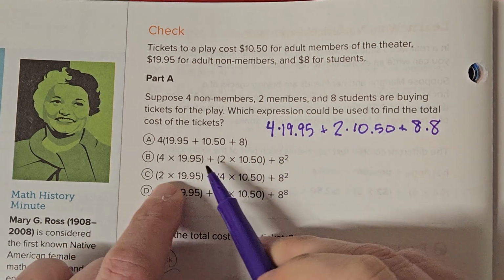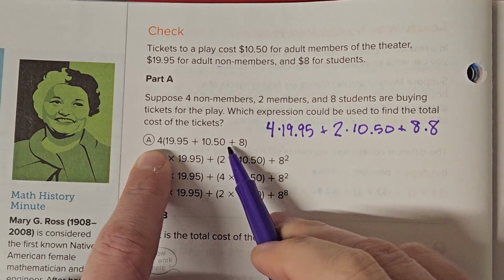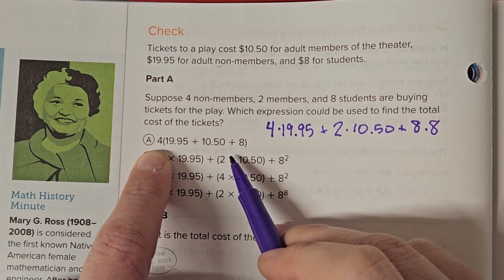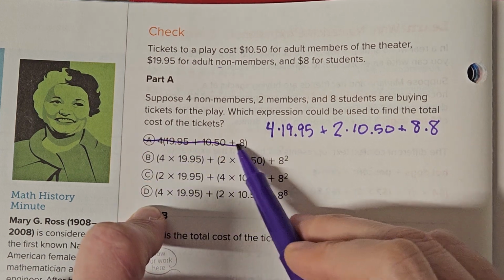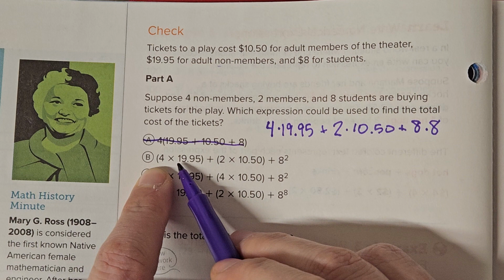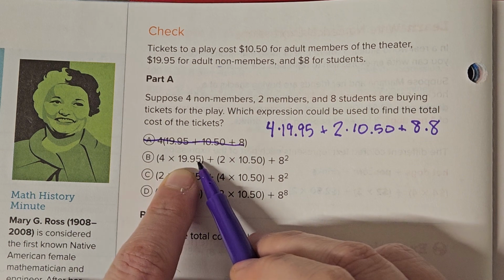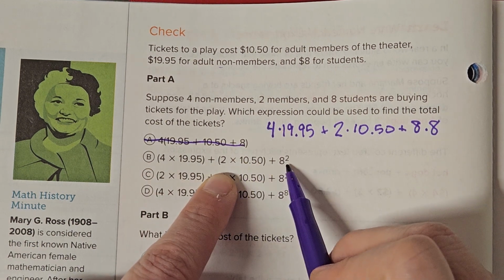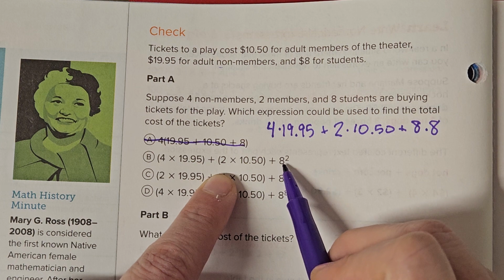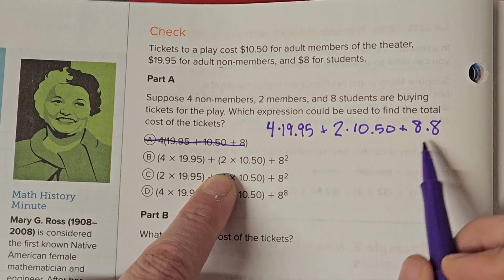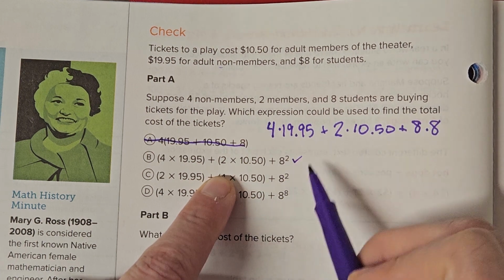So which one of these matches? Well, here we have 4 times everything. Well, there aren't 4 of all the people, so clearly that one can't be it. Here we have 4 non-members, 2 members, 8 squared. What does that mean? Oh, that means 8 times 8. We have 8 times 8. This one could be it.